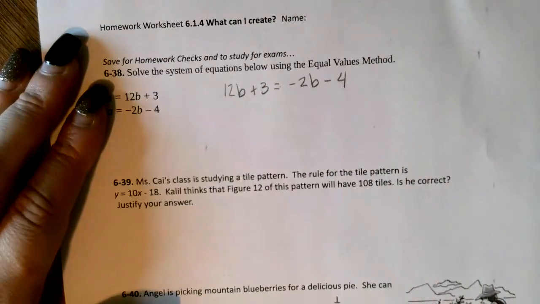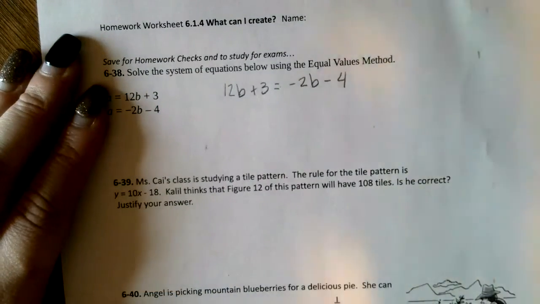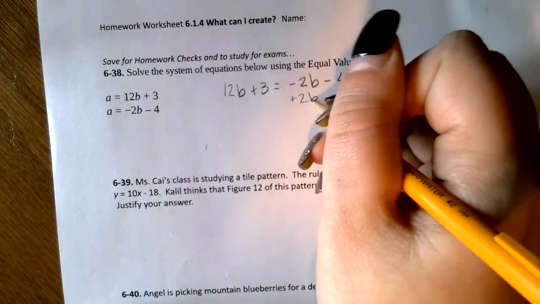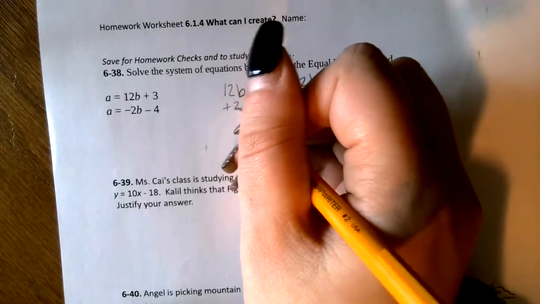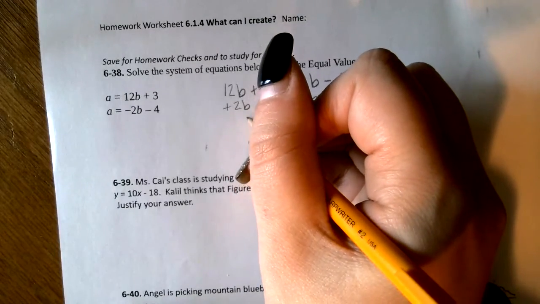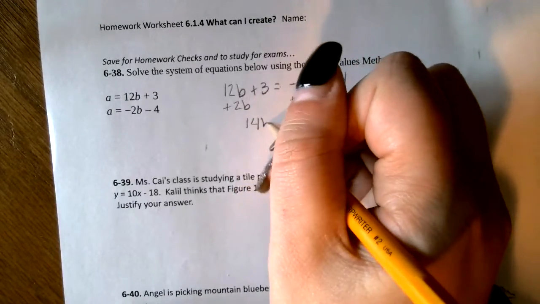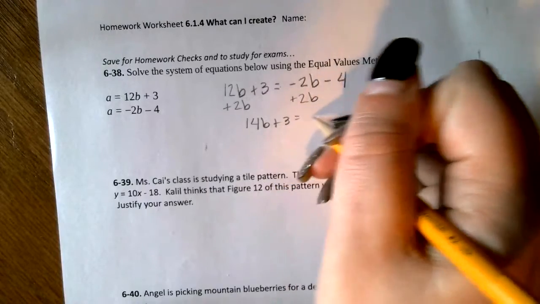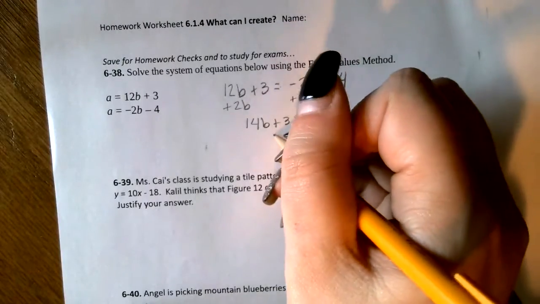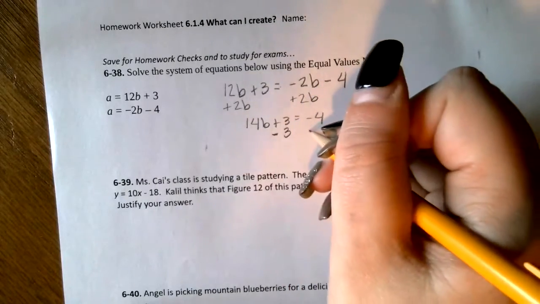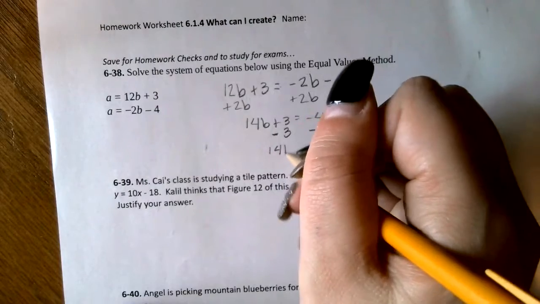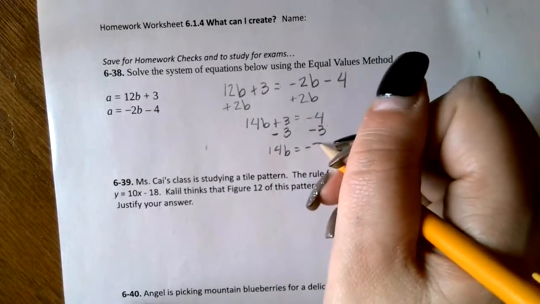All right, I'm trying to solve for b in this case. So I'm probably going to add my 2b on both sides. I like having positive variables, as you guys know. So when I add those together, 12 plus 2 is 14b, plus 3 stays the same, equals negative 4. Then I need to move my 3 over, to be with his friend. So subtracting 3 to make that 0 pair right there. And then I end up with 14b equals negative 7.